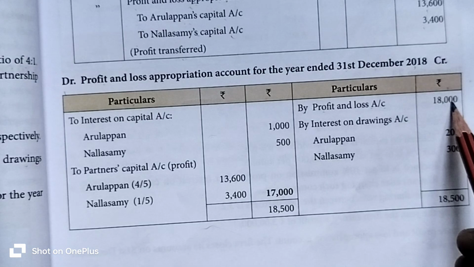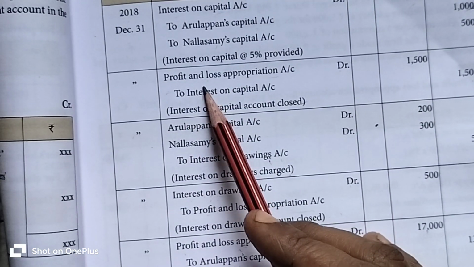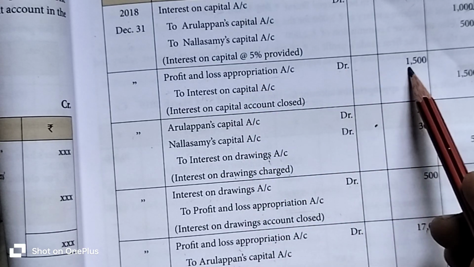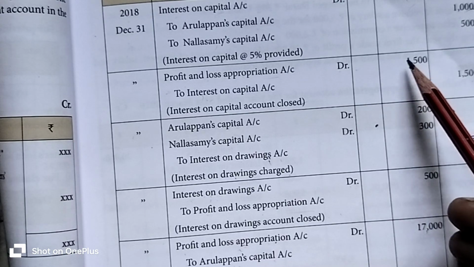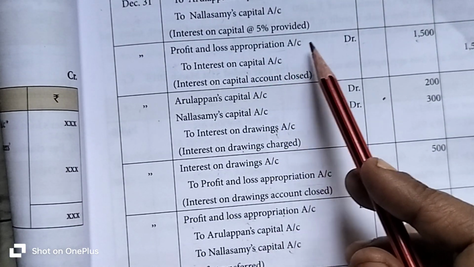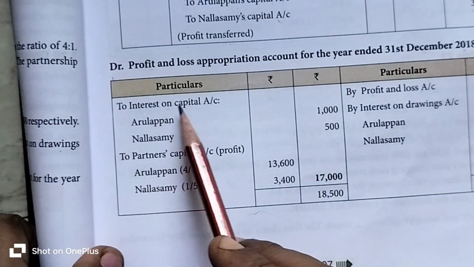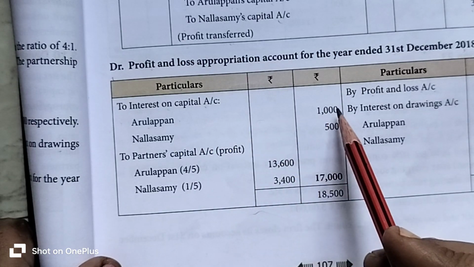Then where is the profit and loss appropriation account? Listen, here, it is on the debit side, 1,500 rupees. What is the opposite entry? Interest on capital. So we have to write on the debit side, to interest on capital account, whose account? Arlappan's account and Nallaswamy's account, 1,500 rupees.